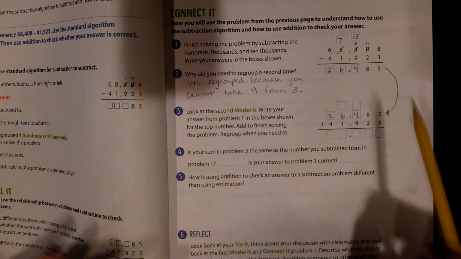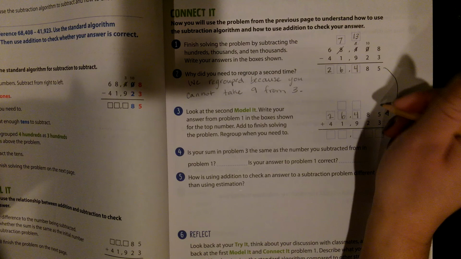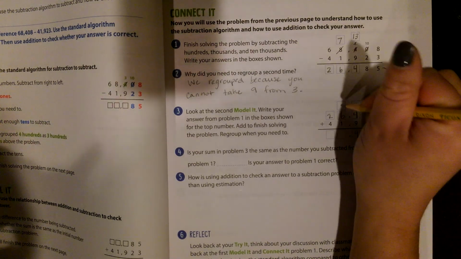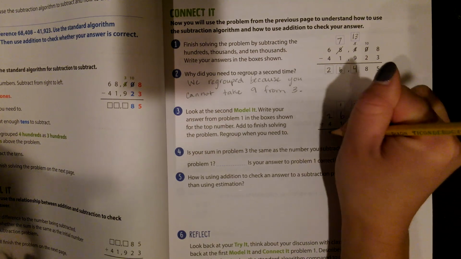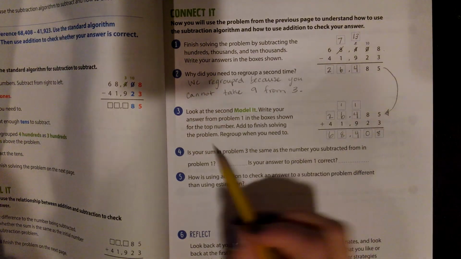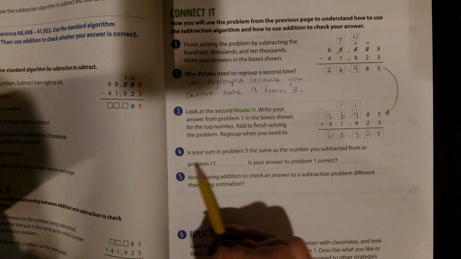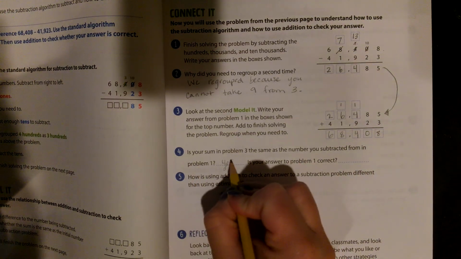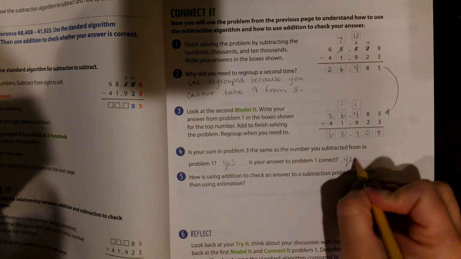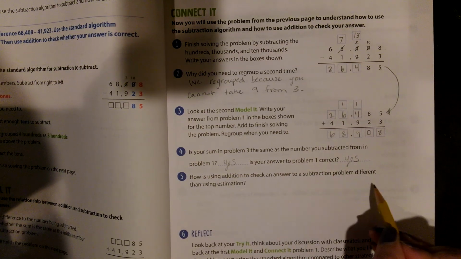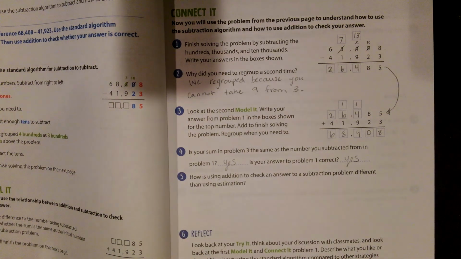Okay, so this is what we did on the other side where we added. So we had 8, 10, we regrouped, 14, we regrouped, 8, and 6, and the numbers matched. So is your sum to problem 3 the same as the number you subtracted from problem 1? Yes. Is your answer correct? Yes.